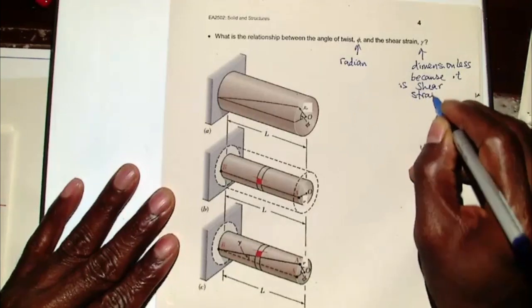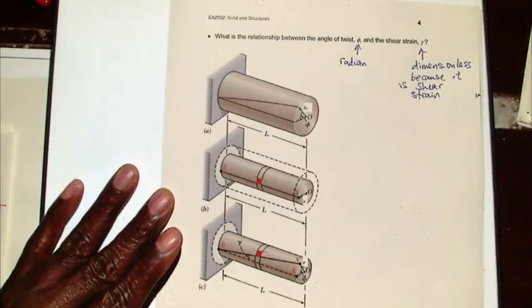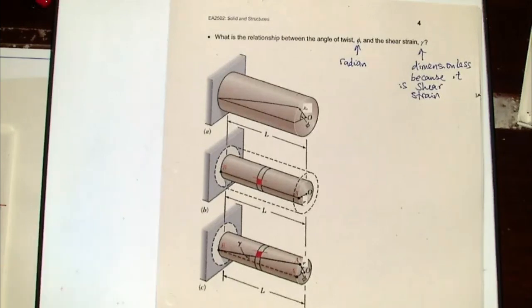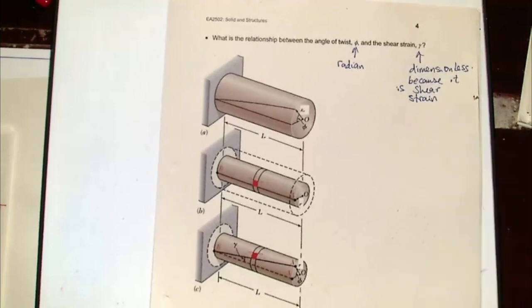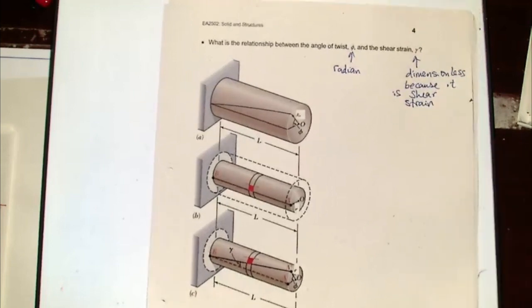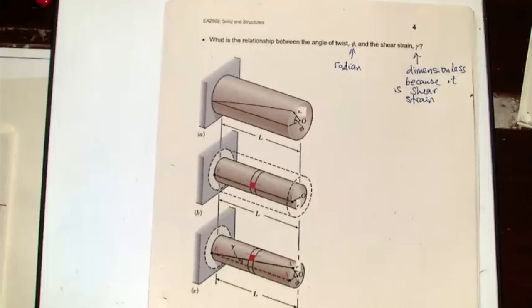Sorry? Didn't you say that there was an angle as well? Which one? The one on the right. Yeah. So is it dimensionless or is it in degrees? You will see when we show it, but that is shear strain, so strain has no dimension. You will see very shortly why that's the case. Okay.